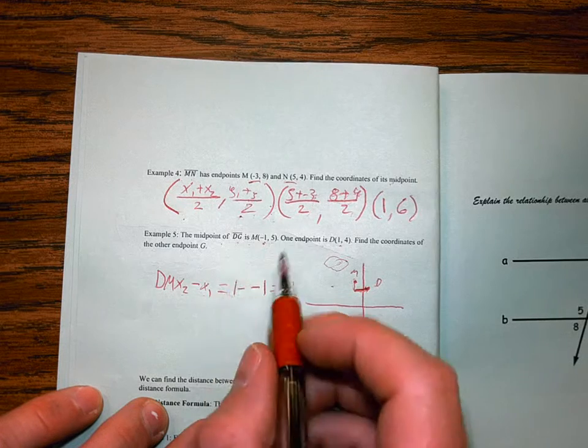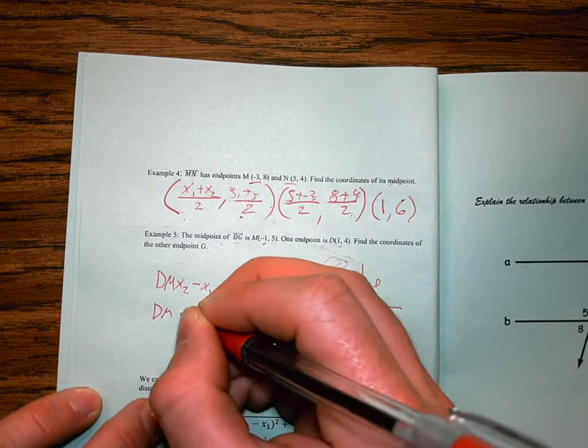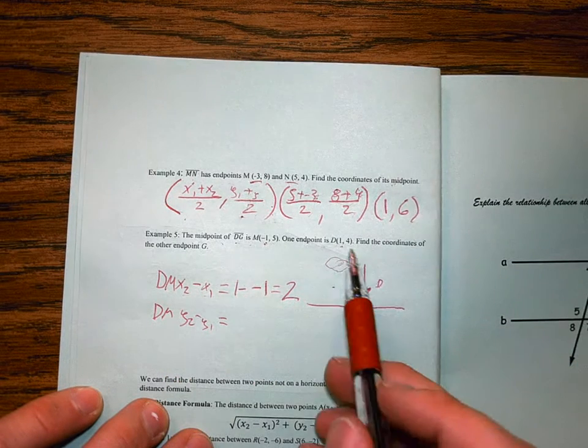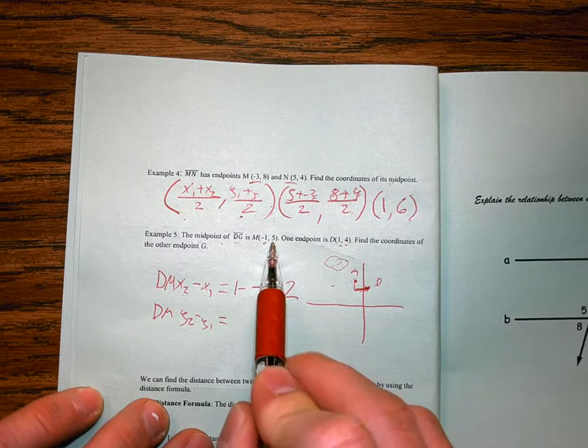Okay, now let's find the distance DM for my y values. y2 minus y1. 4 minus 5.